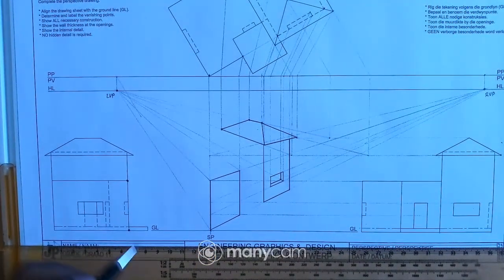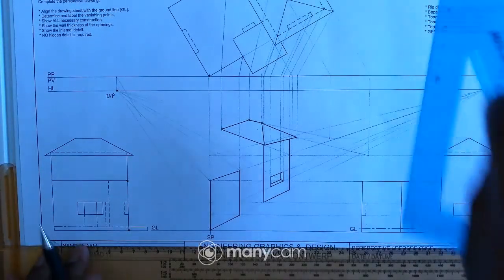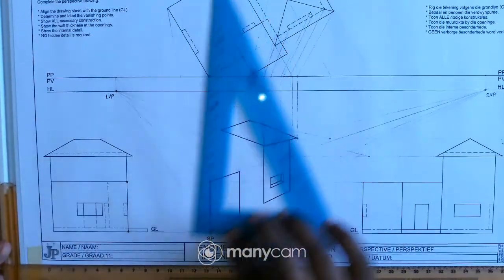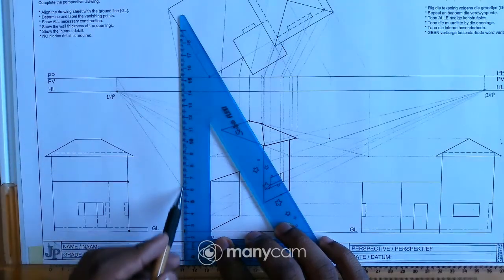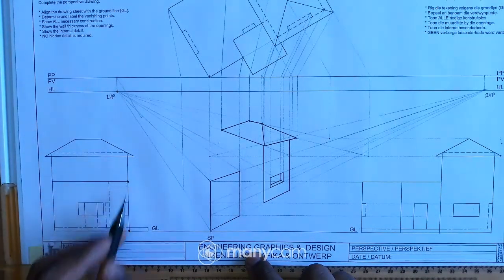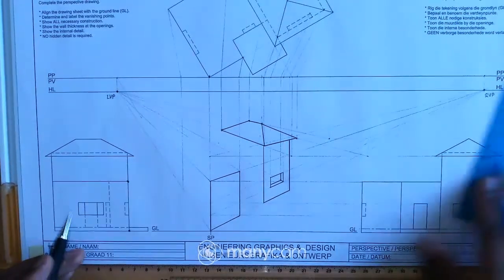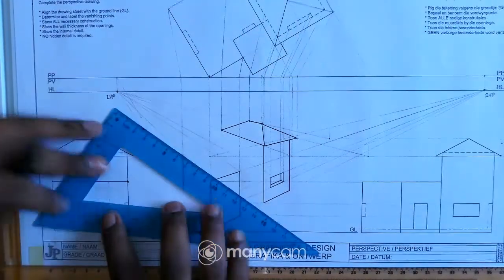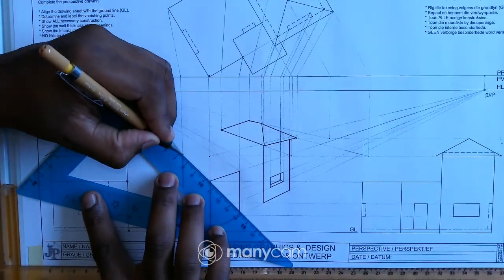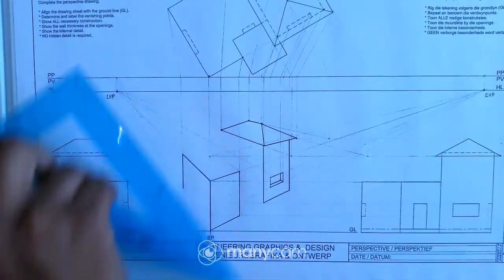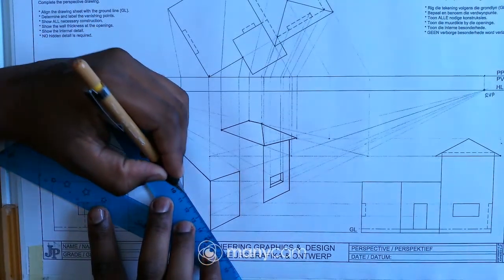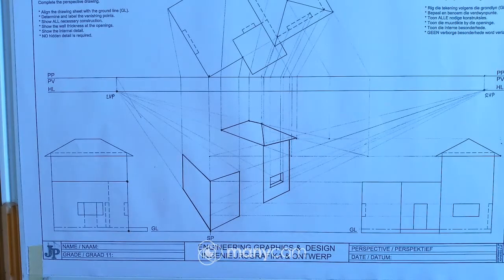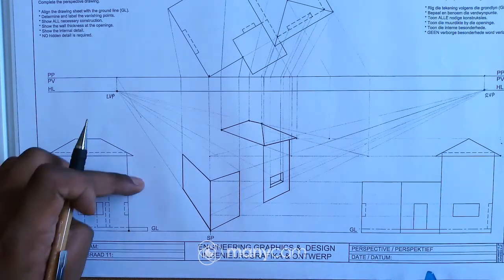Okay, so now I'll have to project this point down to the SP. So I'll just project that corner down, and then from there I just draw a vertical line. So this wall is right over there, and I can just draw that wall right away like that. And also this section there, I have to draw those lines using solid lines. Okay, so I do have this wall now.